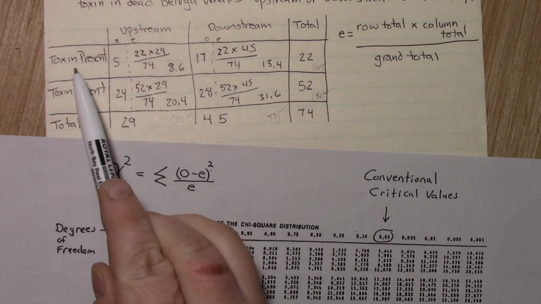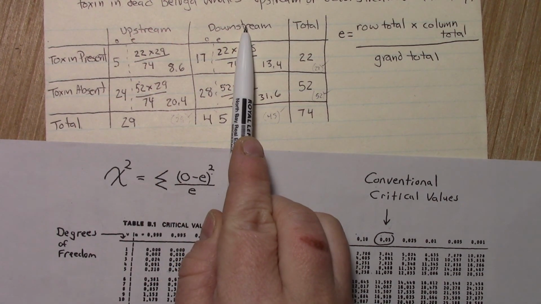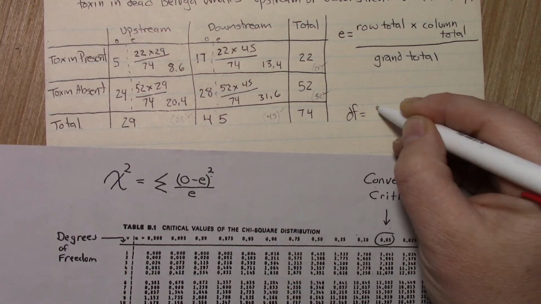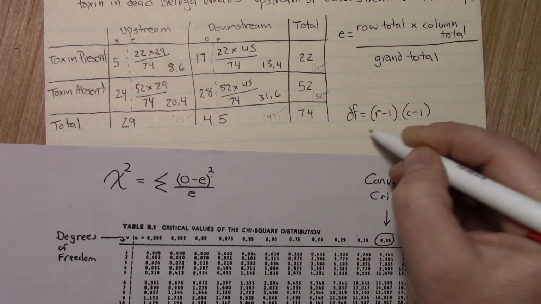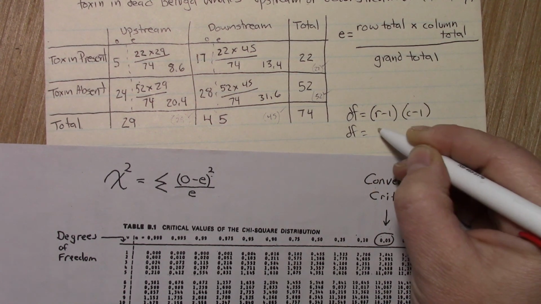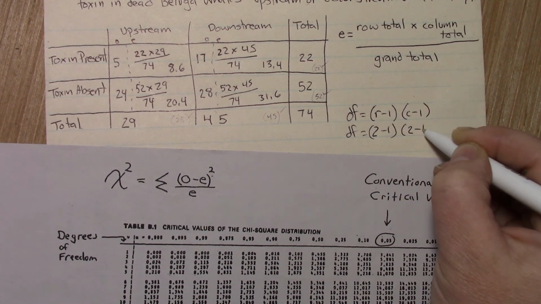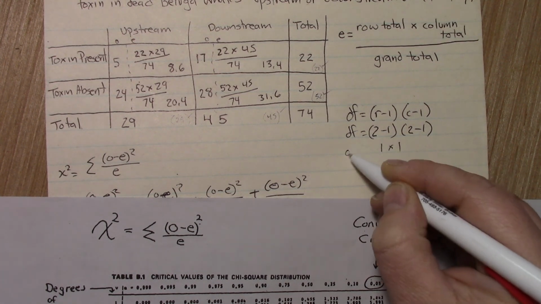We have 1, 2 categories in rows and 1, 2 categories in columns. So our degrees of freedom is our number of rows minus 1 times our number of columns minus 1. So we have 2 categories in rows, and we have 2 categories in columns. So it's like 1 times 1 equals 1.